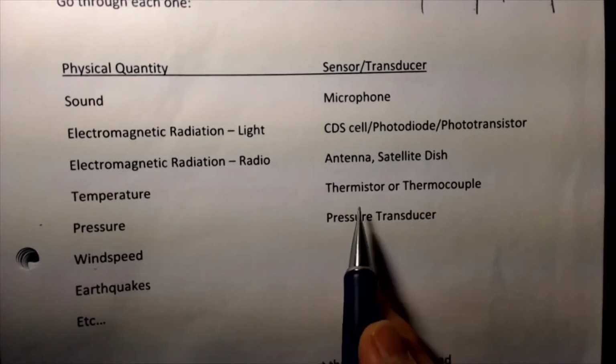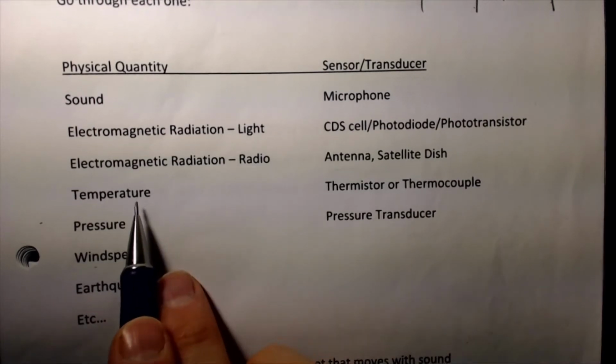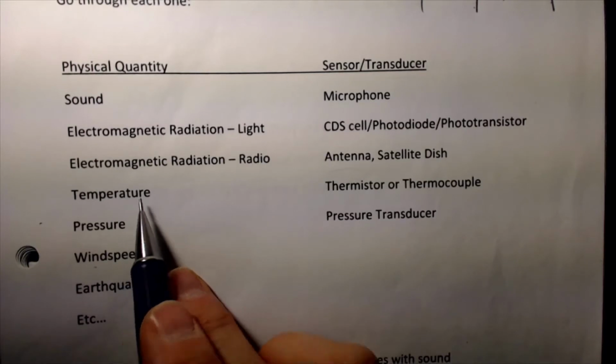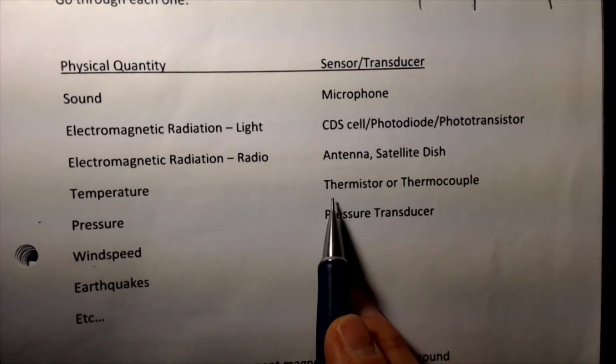For temperature, we have thermistors. Thermistors are resistors that change their resistance in response to temperature. So if it gets hotter, many thermistors actually increase in resistance when their temperature goes up.